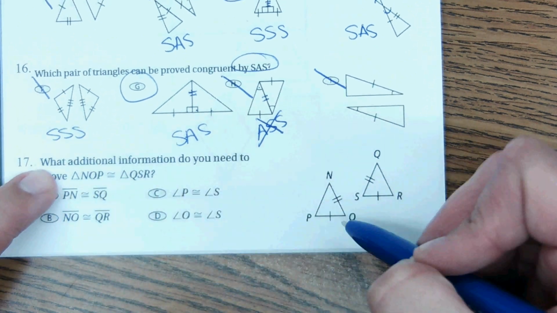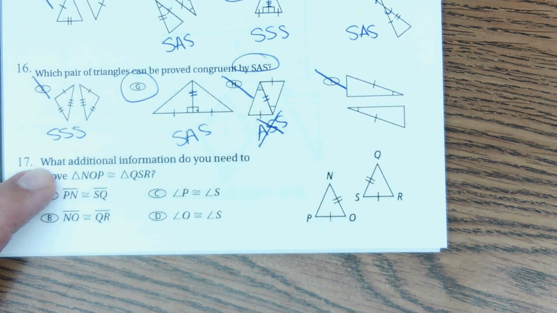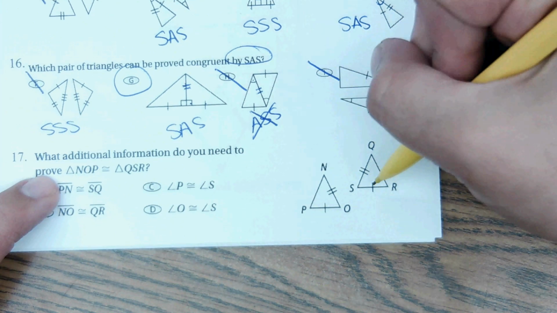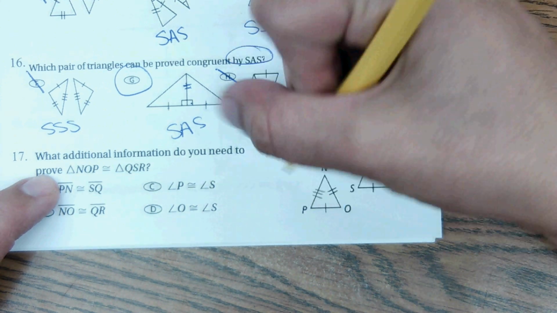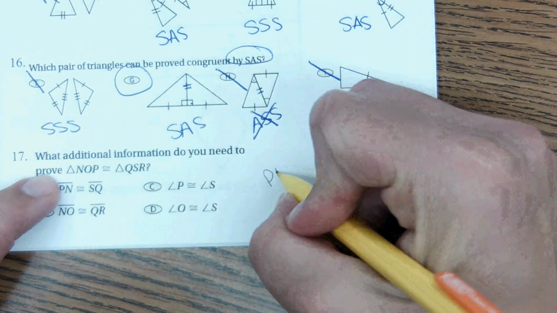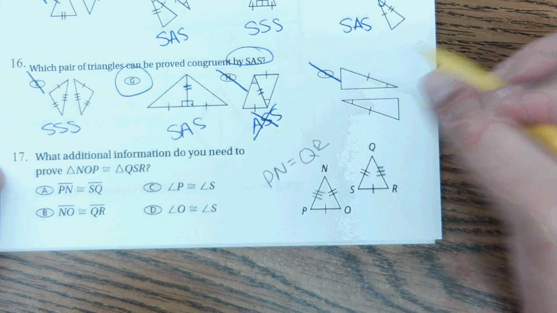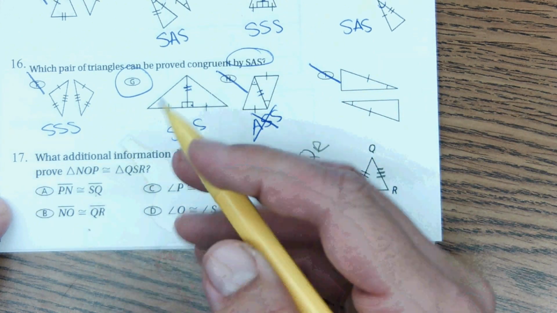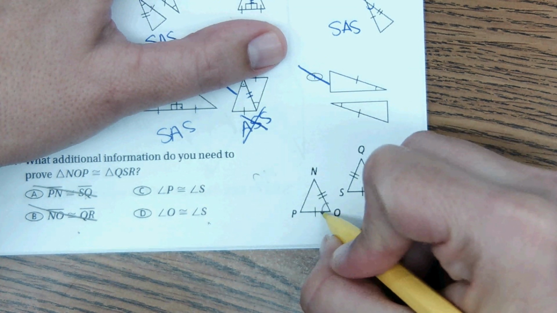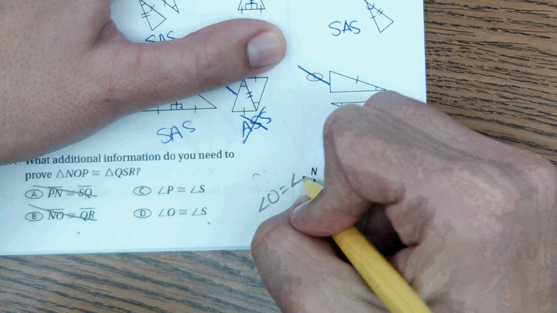And what additional information do you need to prove that triangle NOP is equal to QSR? Okay, well, it shows me two sides. Maybe if this side was equal to this side, I could use side, side, side. So if PN was equal to QR, but that answer isn't there. So let's try side, angle, side. So erasing this, didn't work. So now I'm trying side, angle, side. If I use side, angle, side, this angle would have to be equal to this one. Angle O would have to be equal to angle R.